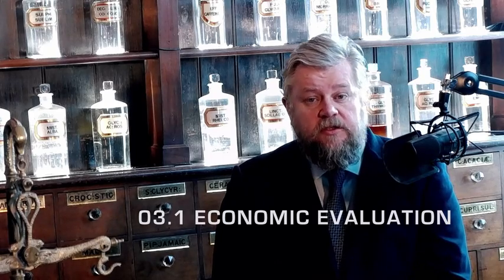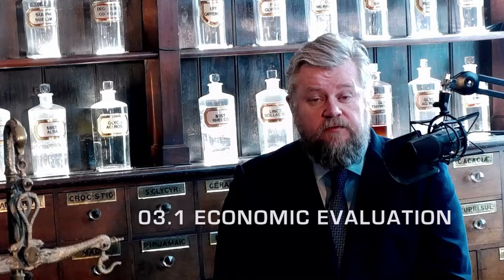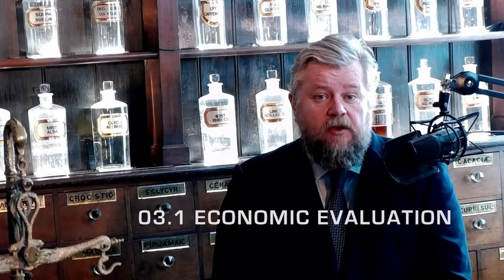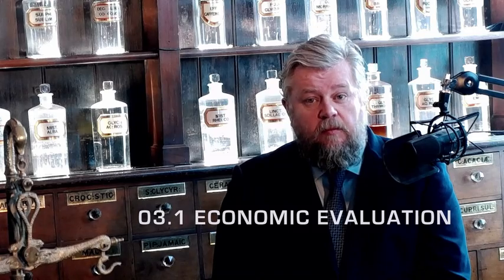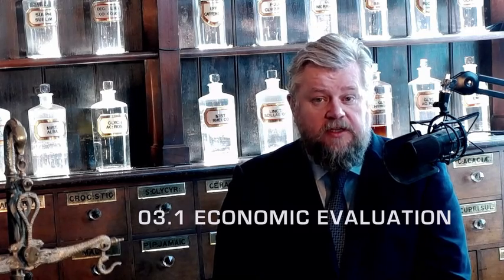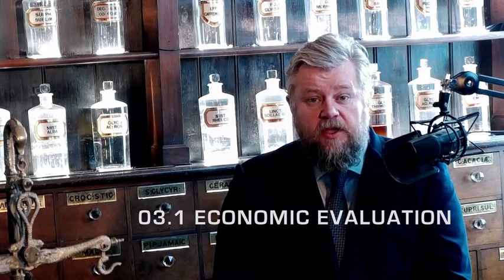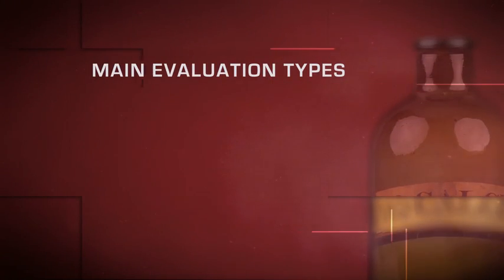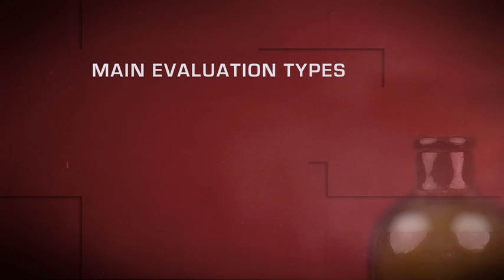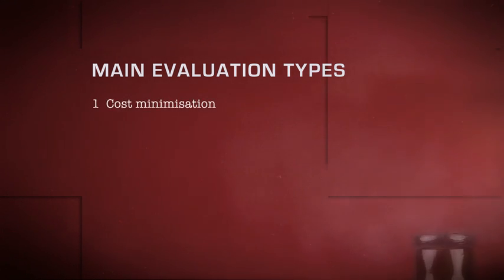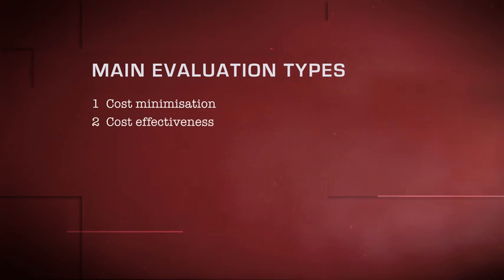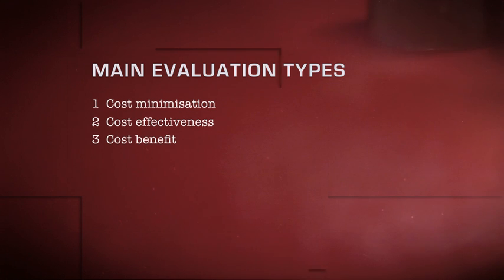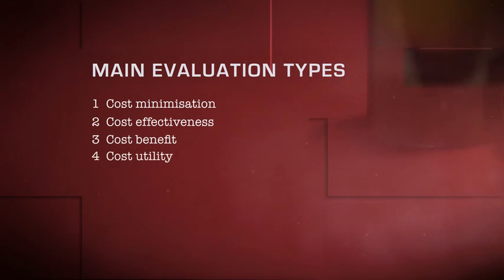Economic evaluations can help set priorities and assist decision makers in making the best use of available resources. Economic evaluation studies measure the relative efficiency of available interventions, but they do not measure their affordability. An intervention can be cost effective, but not affordable. The four main types of economic evaluation studies are cost minimization studies, cost effectiveness studies, cost benefit studies, and cost utility studies.